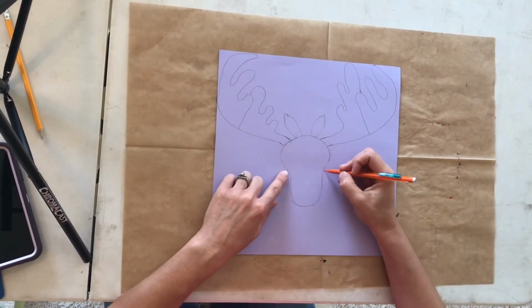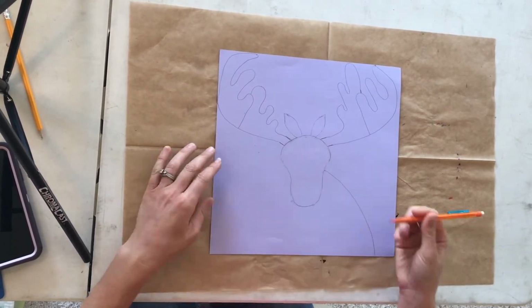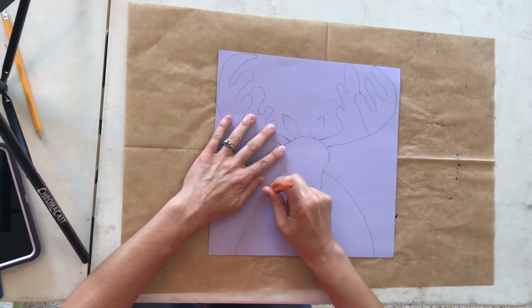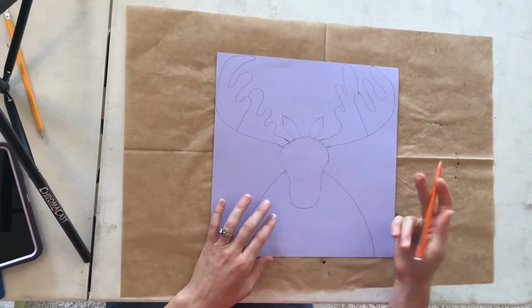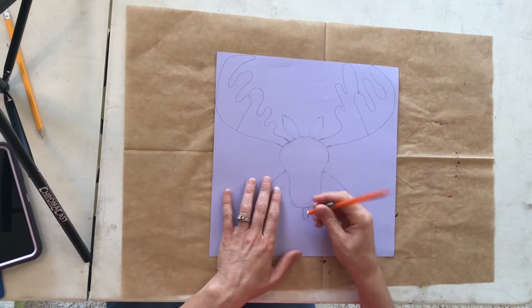Now about halfway down the middle of the head, you're going to start the body of the moose and draw a curved line down to the bottom of the page. Kind of round it out. Next you're going to draw the little bell shape under the moose's chin. So just an extended U shape will do.